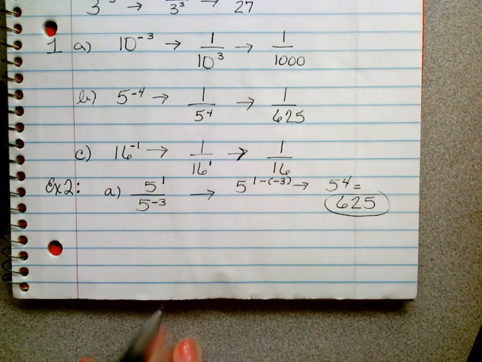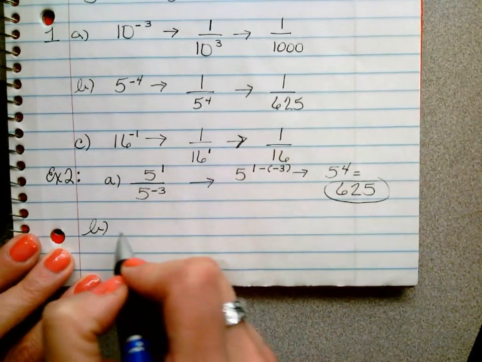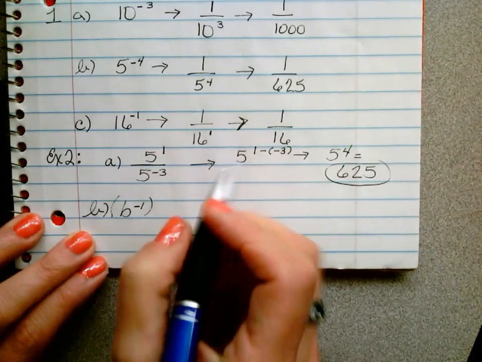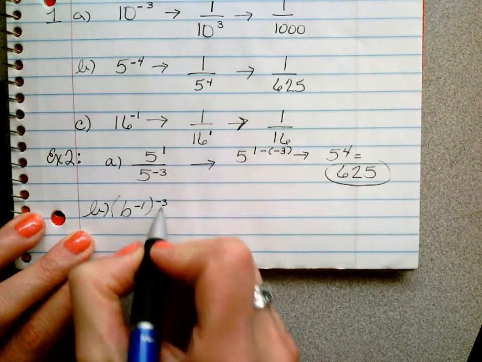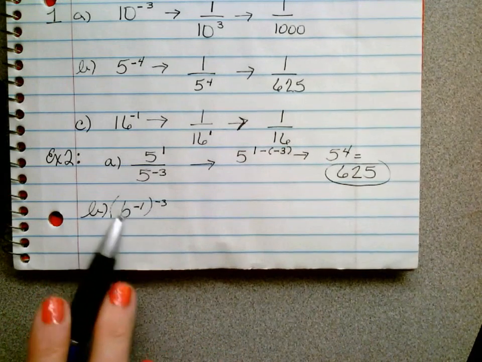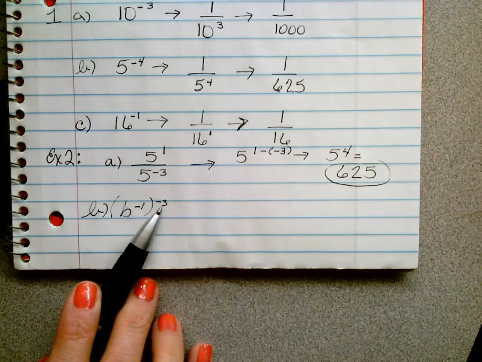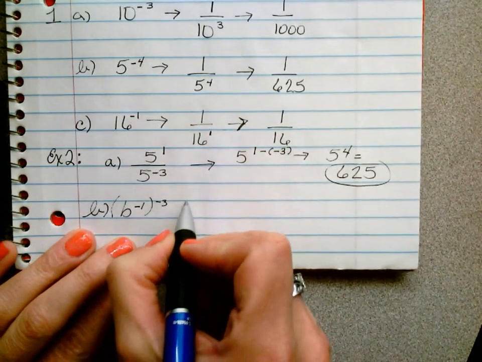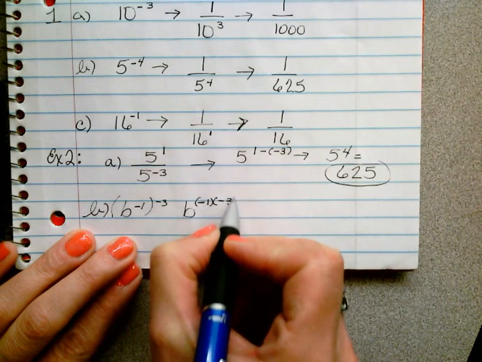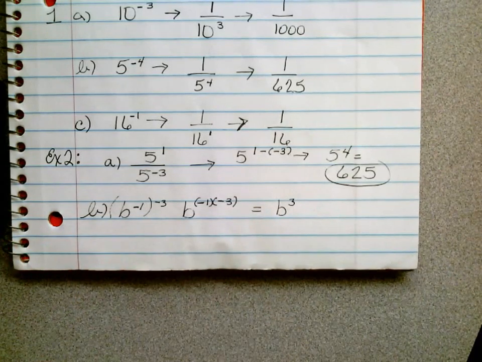That's rule 2. Rule 3, or letter B, is b to the negative 1 raised to the negative third power. Rule 3 states, whenever you have something that is already a power being raised to a power, you multiply the two exponents. So it's going to be negative 1 multiplied by negative 3. B to the third, easy peasy.